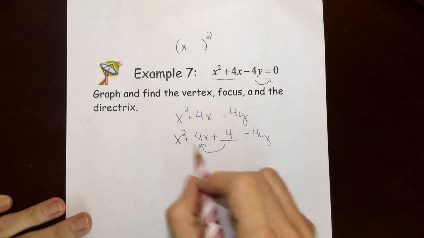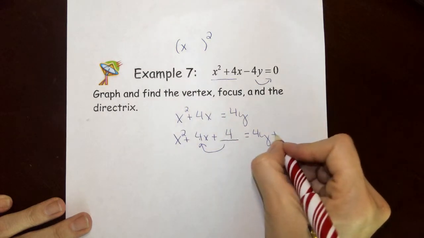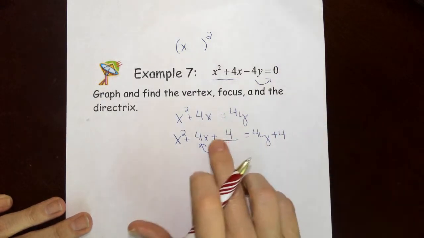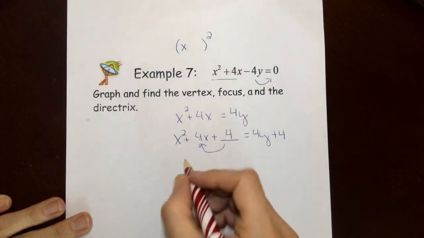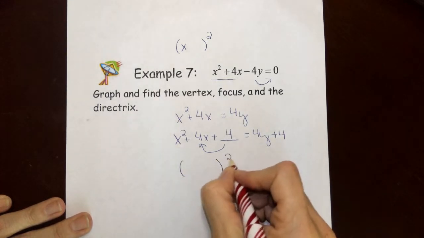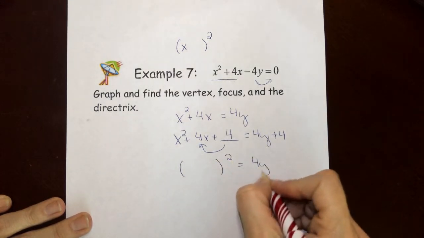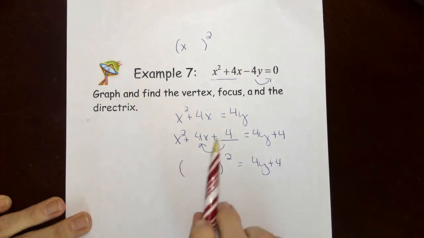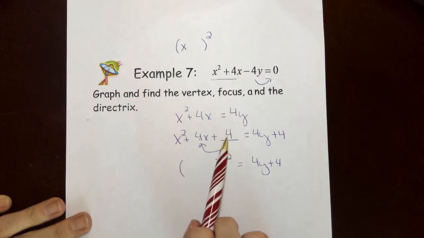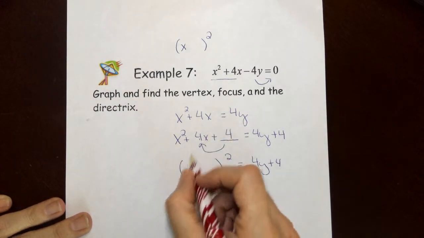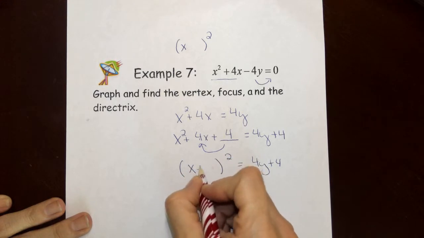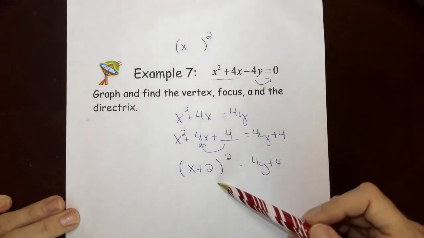But whatever I add to the left side, I have to also add to the right. By doing this, we're completing a perfect square. And now I can rewrite this as what factors of 4 add up to 4? Well, that's positive 2 and positive 2. So now I've completed the square.